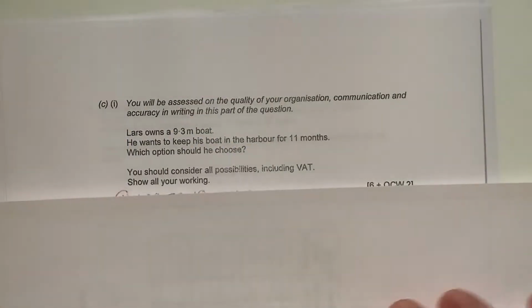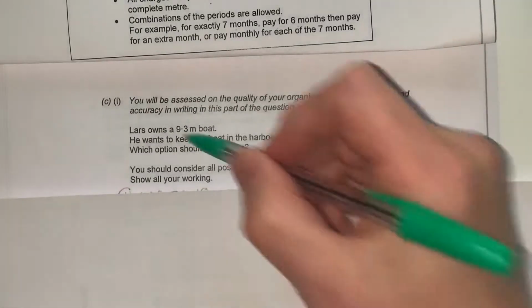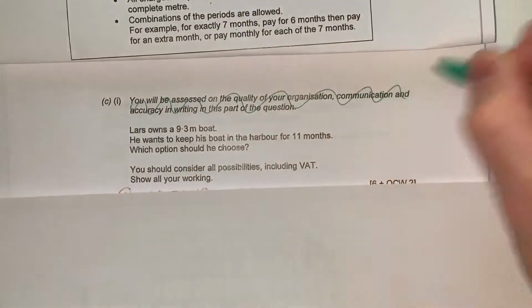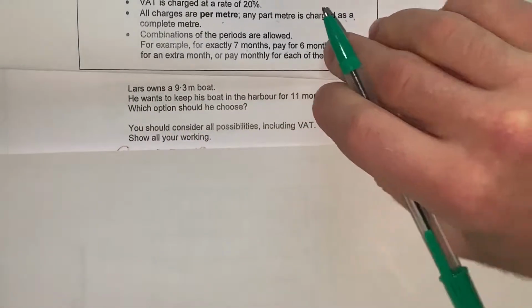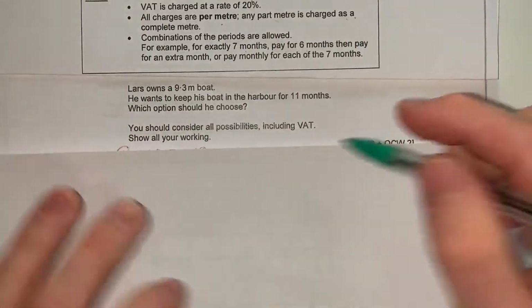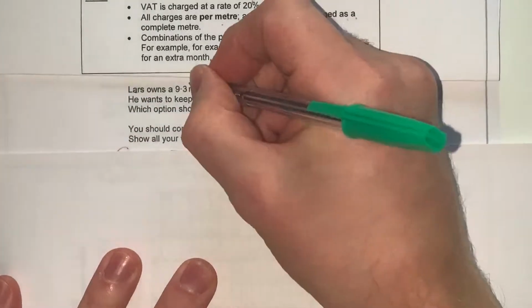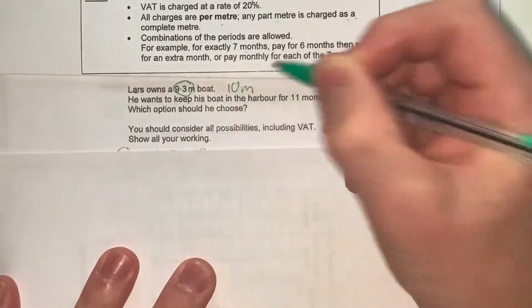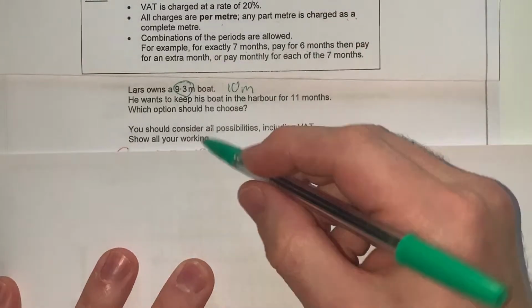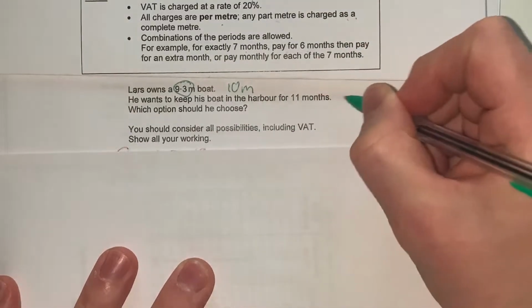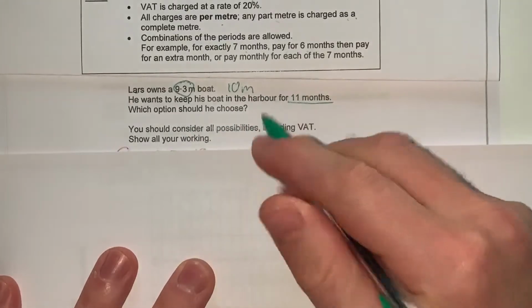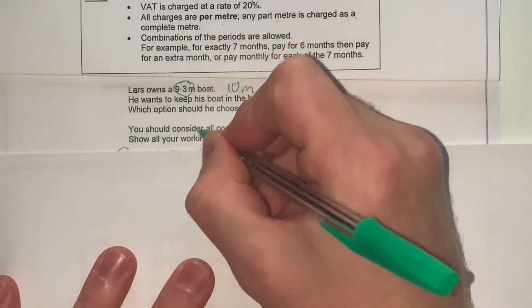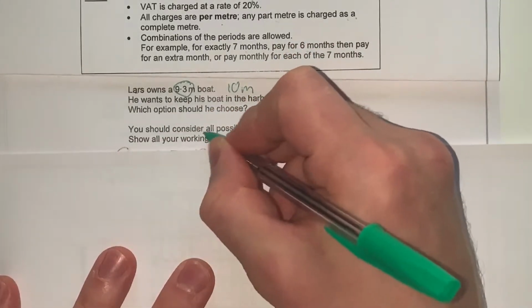Right, the next question, I need all of this information to help me. So let's have a little look. Question says, you will be assessed on your quality of communication. So I'm hoping, lovely, let's get an extra 2 marks. Right, Lars owns a 9.3 meter boat. So straight away you should be thinking 10 meters is what you're charging. He wants to keep his boat for 11 months. Okay, that's really important. Which option should he choose? You must consider all possibilities.